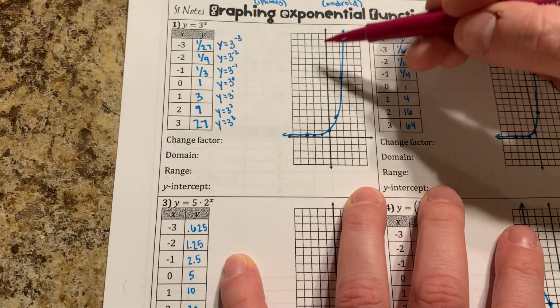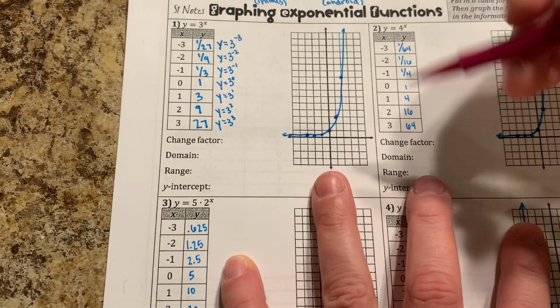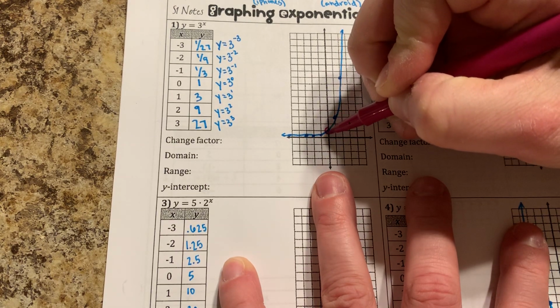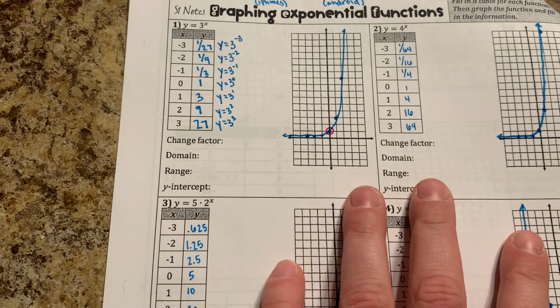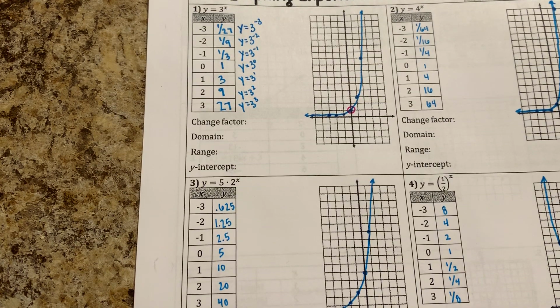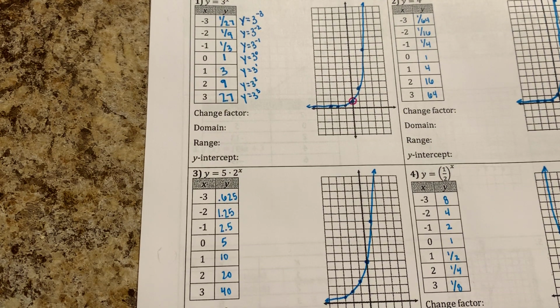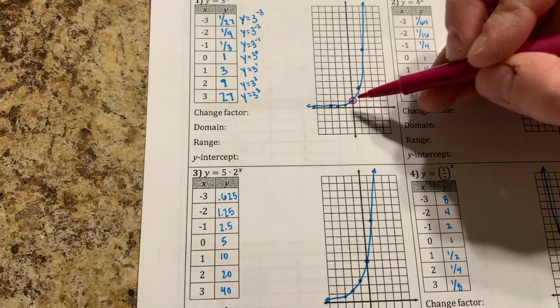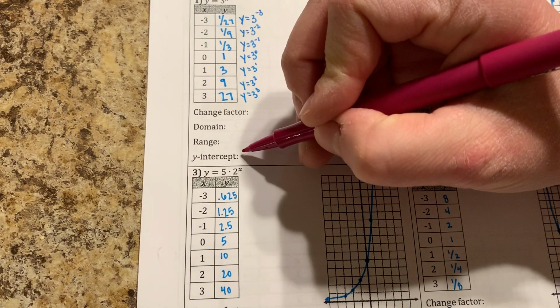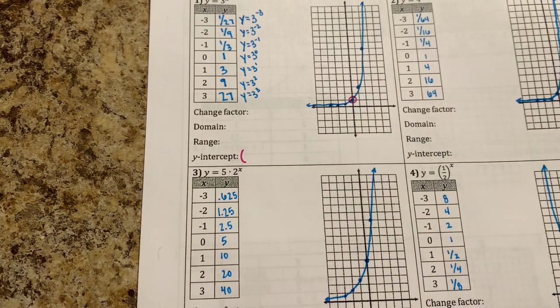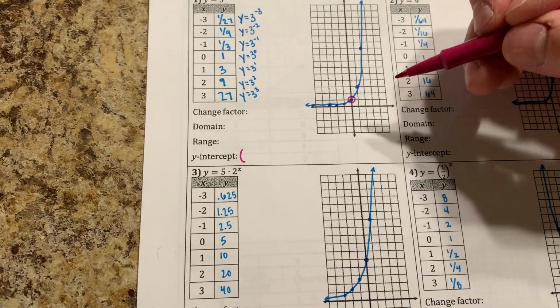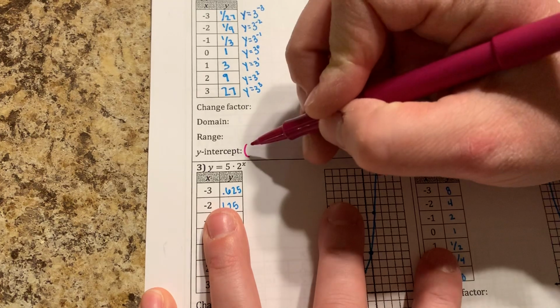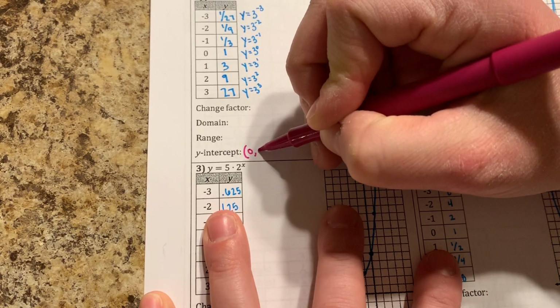You've all seen a y-intercept on a linear function before. On an exponential function, it's really just where it crosses the y-axis. There's nothing new or fancy there. Now, we have a couple different ways of talking about the y-intercept. Sometimes we'll just call that y-intercept 1. But today, I'm going to show you the more formal way to talk about it. A y-intercept is a point, so we can write it as an ordered pair. So we would say (0, 1).